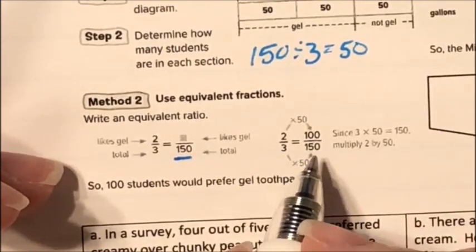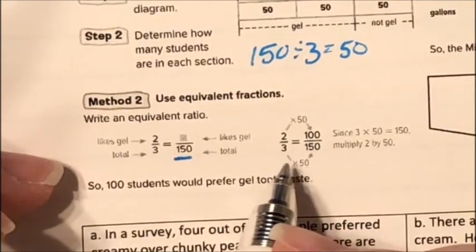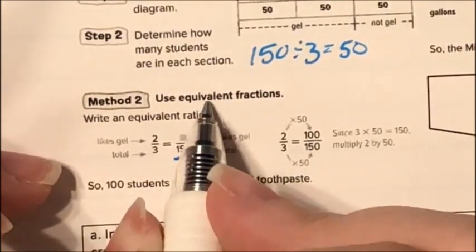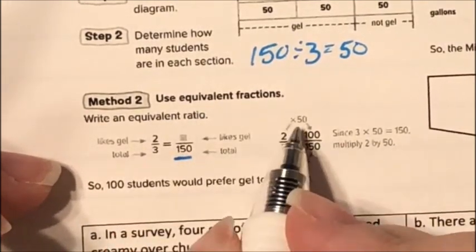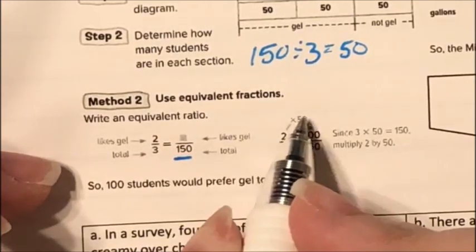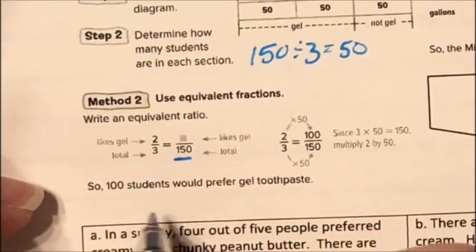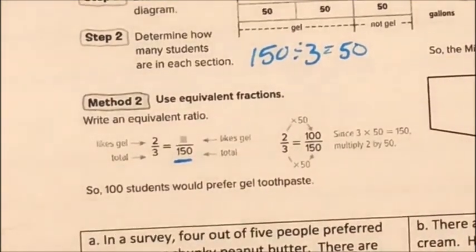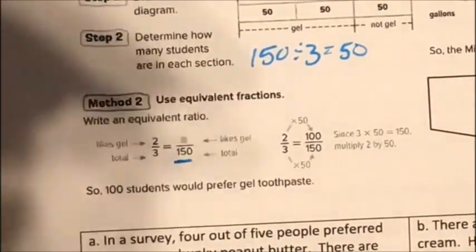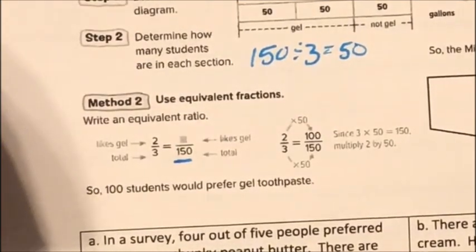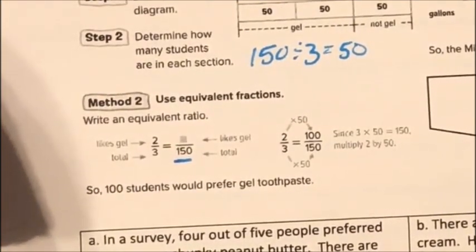Well, 3 times 50 gives me 150. So whatever I do to the bottom, because I'm creating an equivalent fraction, I multiply by the top, the numerator. 2 times 50 gives me 100. So 100 students would prefer gel toothpaste. You can use either method 1 or method 2, whichever is easier for you.